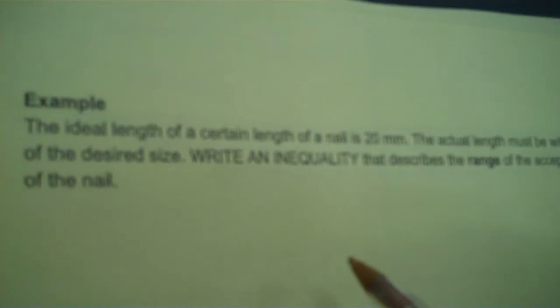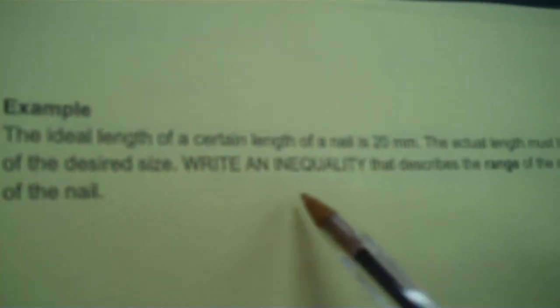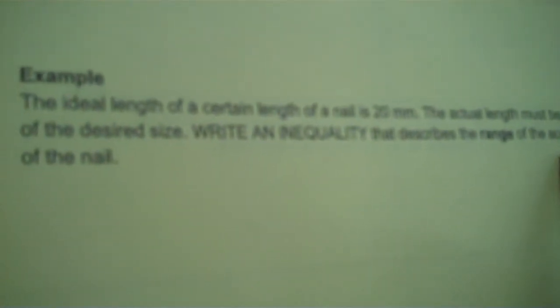Okay, then you got some cakewalk story problems. You have one story problem at the end. It's pretty easy. The ideal length of a certain, that's poor wording, of a nail is 20 millimeters. The actual length must be within 0.4 of the desired size. Write an inequality that describes the range of the acceptable lengths of the nail.